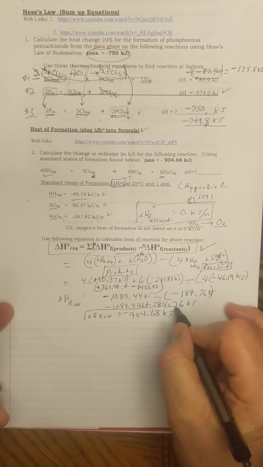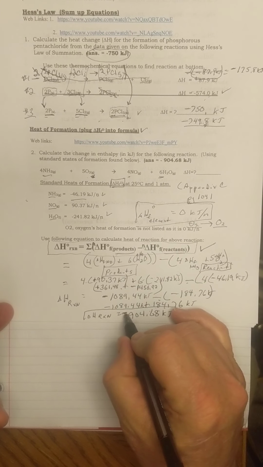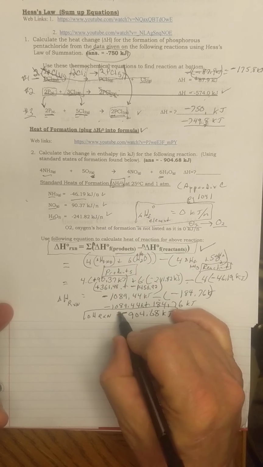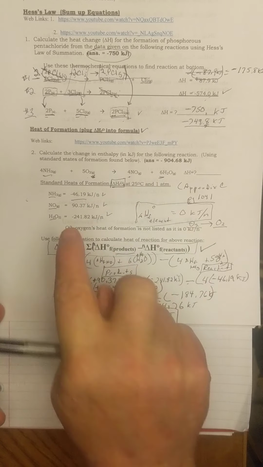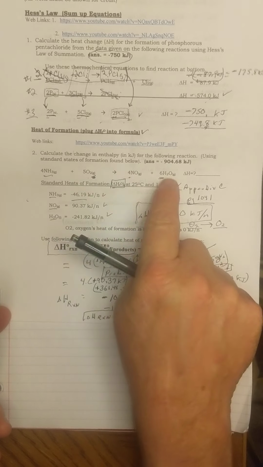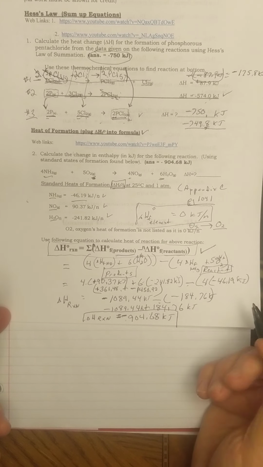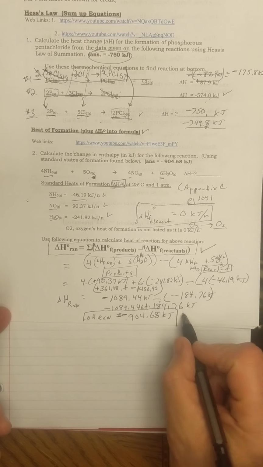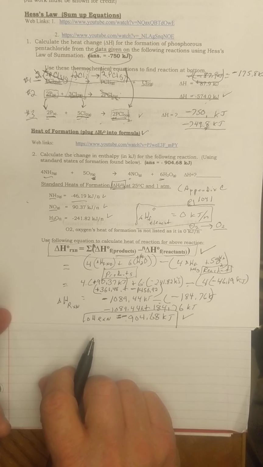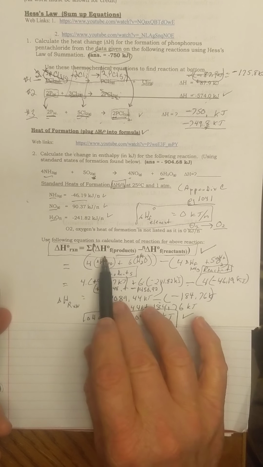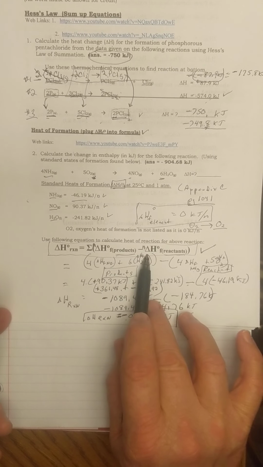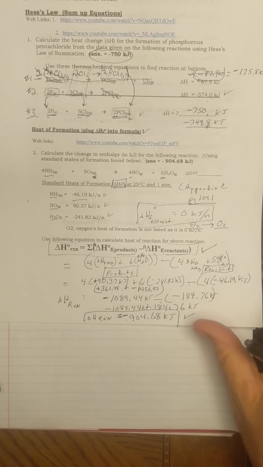And the sign, if you don't get the sign right, you're totally getting the problem wrong. Because if you flipped this reaction and took reactants minus products, this would become a positive 904.68. So you have to have the sign correct to get the problem right. And that means you just have to make sure you're summing the delta HF of the products minus the delta HF of the reactants.